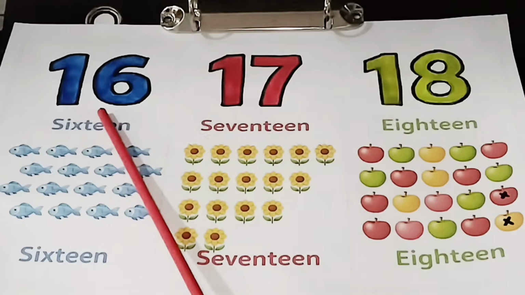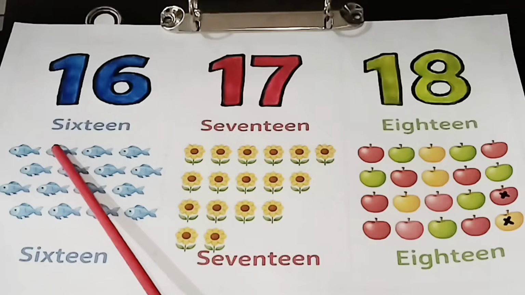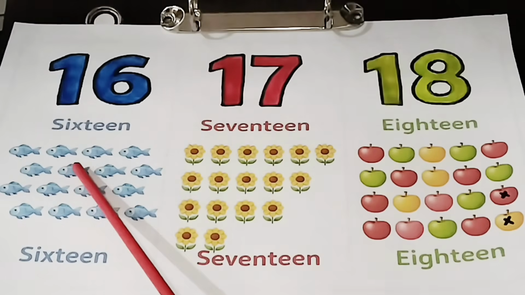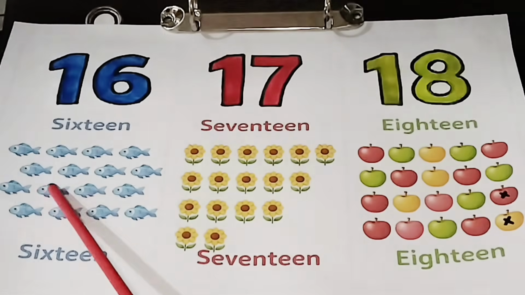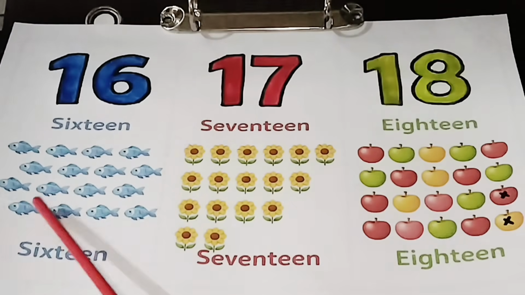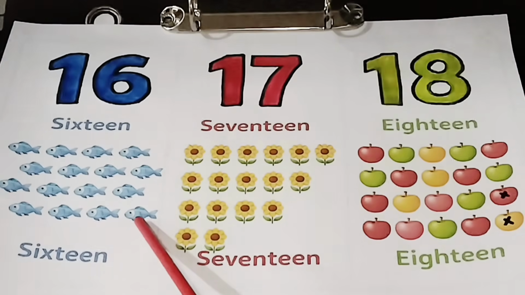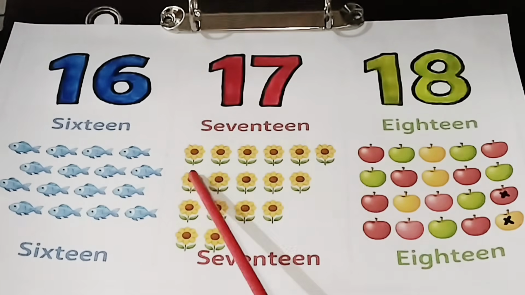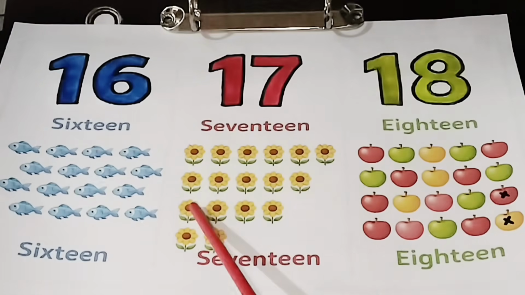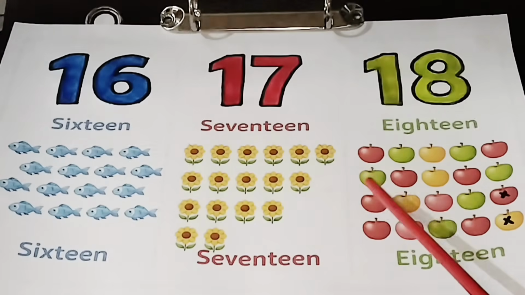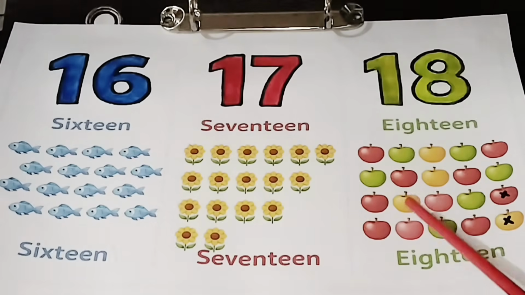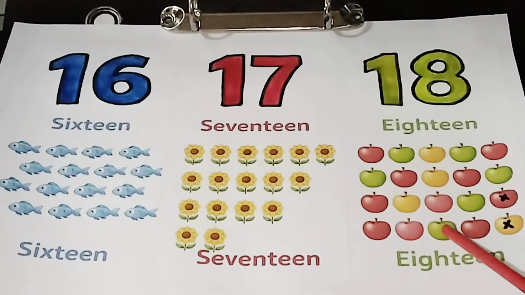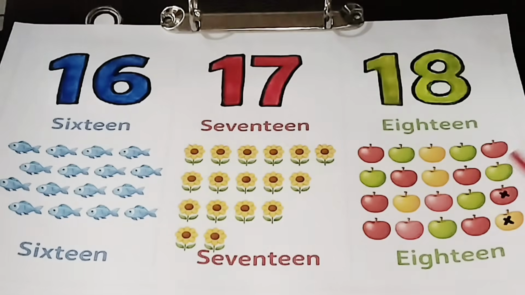Let's learn with me. Counting number 16. 1, 2, 3, up to 16. This is number 17. 1, 2, 3, up to 16 and 17. Number 18. 1, 2, 3, up to 16, 17 and 18. We will cut the more apples.